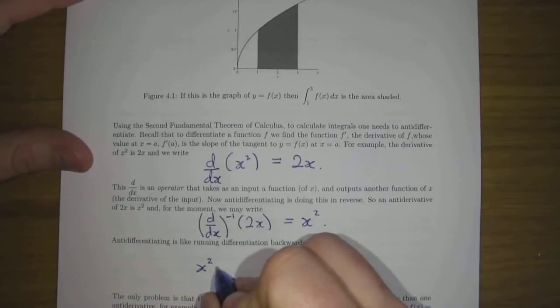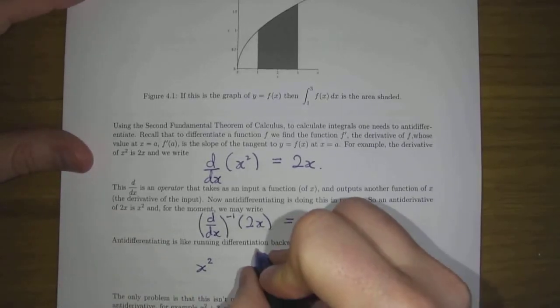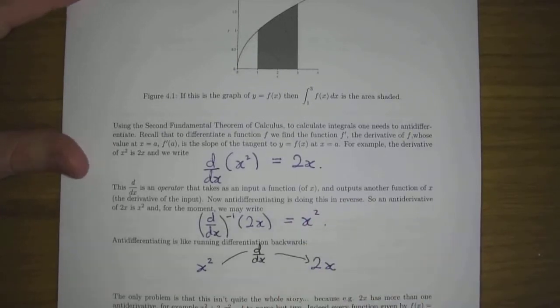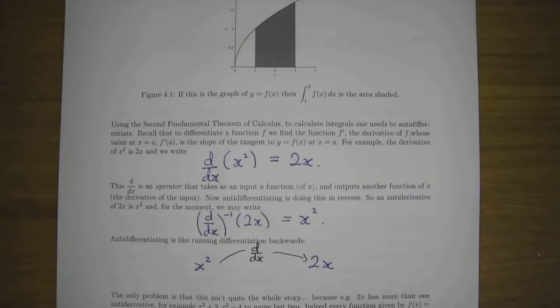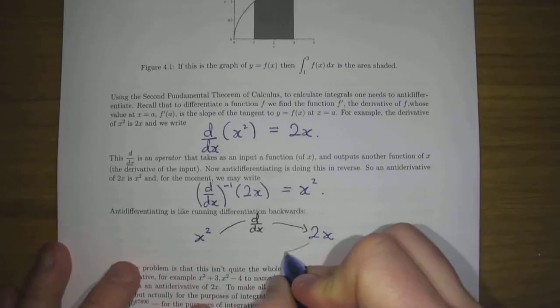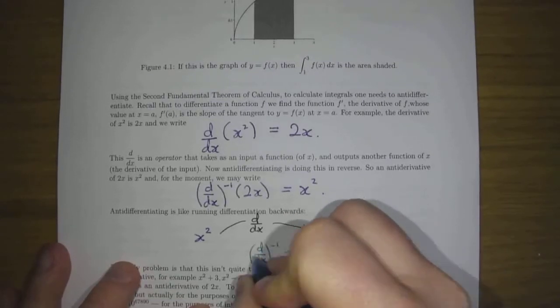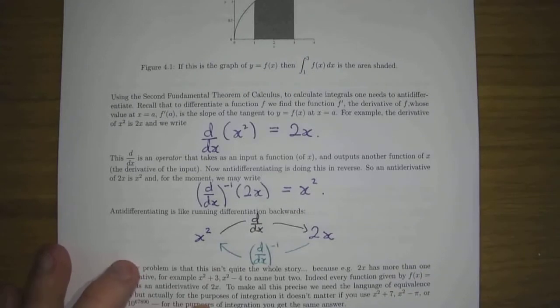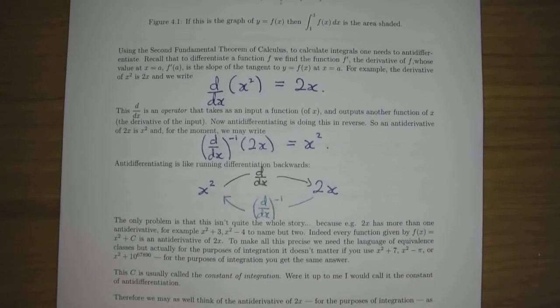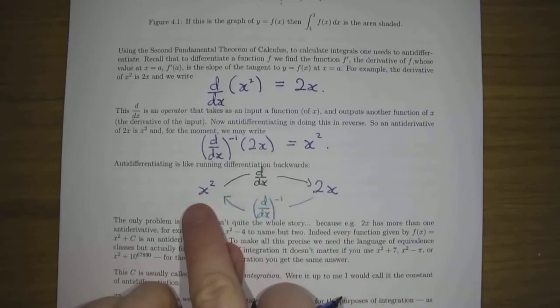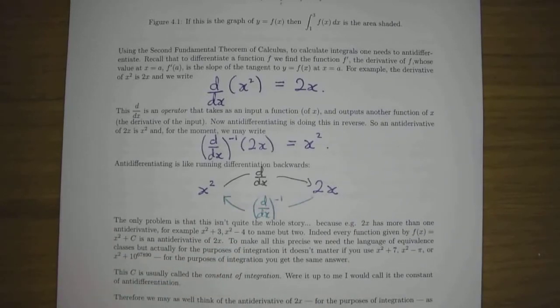Now just be wary, this is not quite the whole story. We're differentiating, and then the inverse, and then we'll talk about the issue in a moment. For the moment, we'll call it d/dx inverse. This isn't the whole story because 2x has more than one antiderivative. x squared plus 3, if you differentiate it, is 2x, and x squared minus 4 are two of them. In fact, any function of the form x squared plus c is an antiderivative.